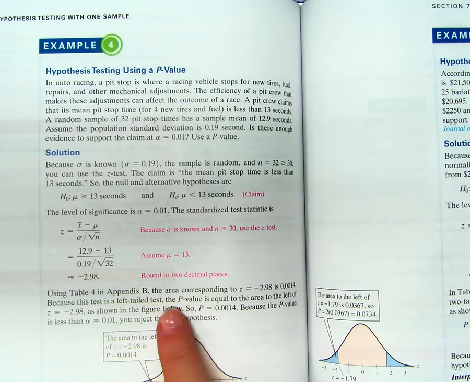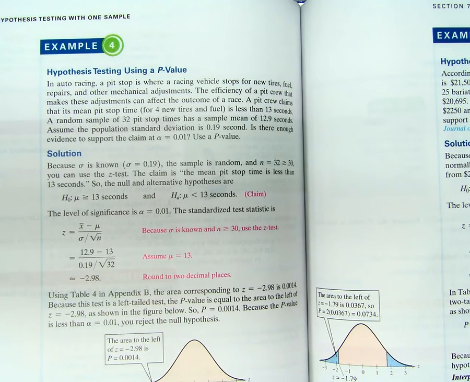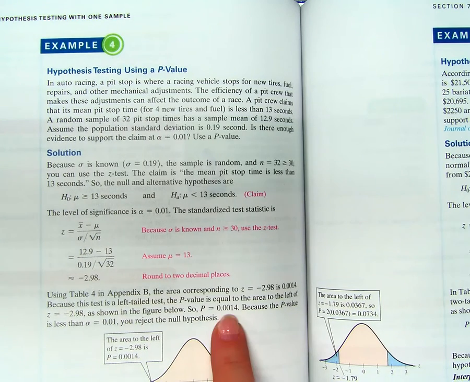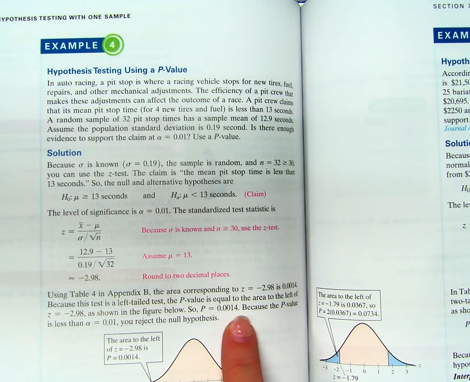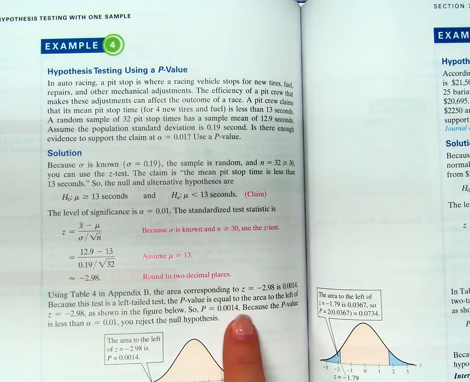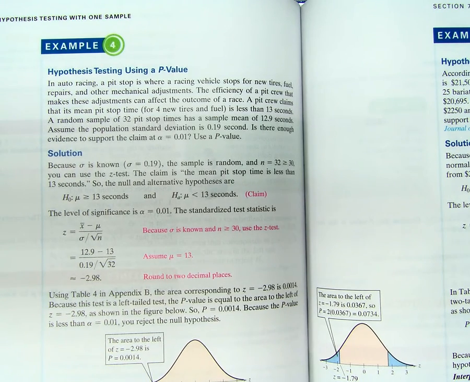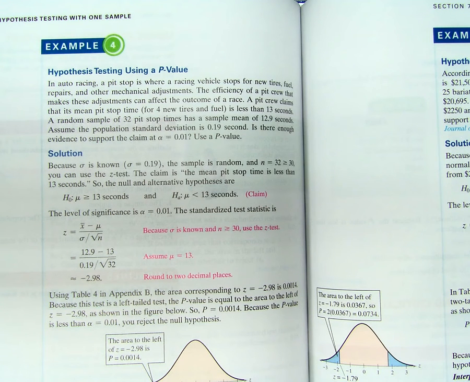All right. So because the test is left-tailed, the p-value equals the area to the left of z equals negative 2.98. So p equals 0.0014. How does that number relate to 0.01? Well, 0.0014 is less than 0.01. That alpha, the level of significance, is greater than that, but we really concentrate on our p-value being first.